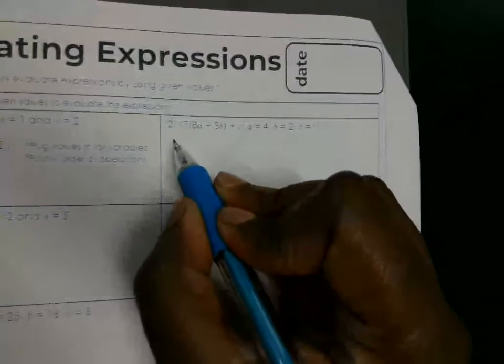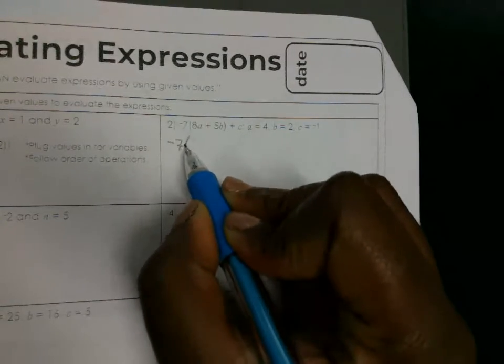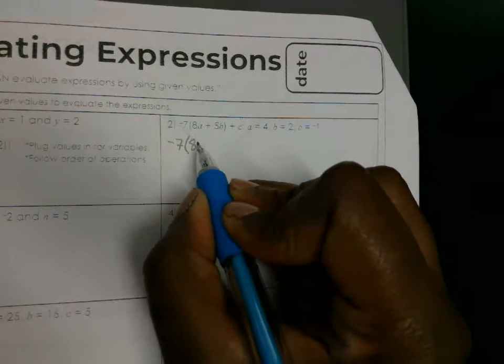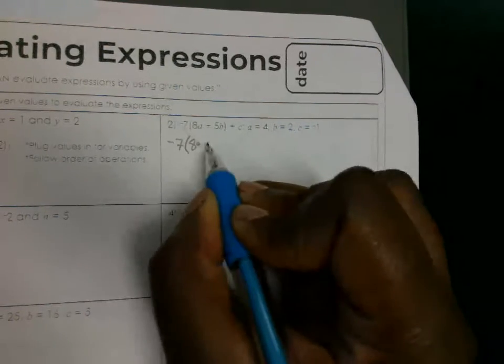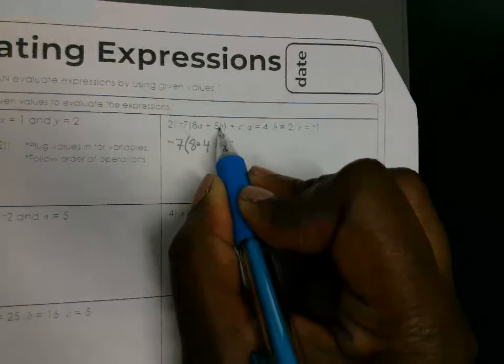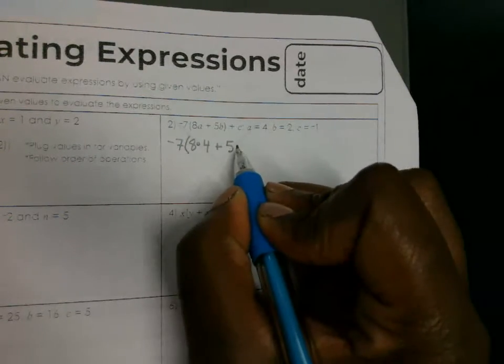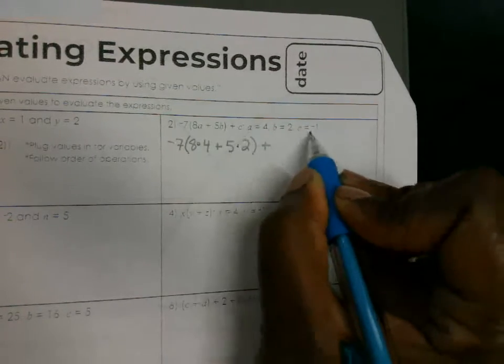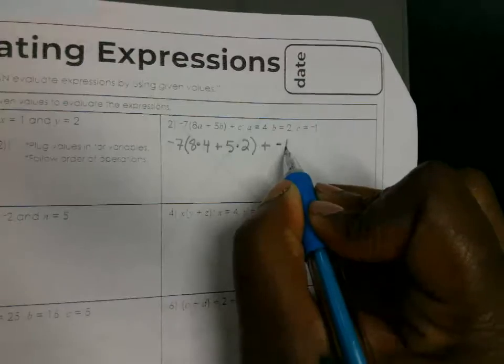Okay, so here we have -7, parentheses 8. The operation between 8 and A is multiplication. The value of A is 4, plus we have 5. The value of B is 2, close the parentheses, plus the value of C is a -1.